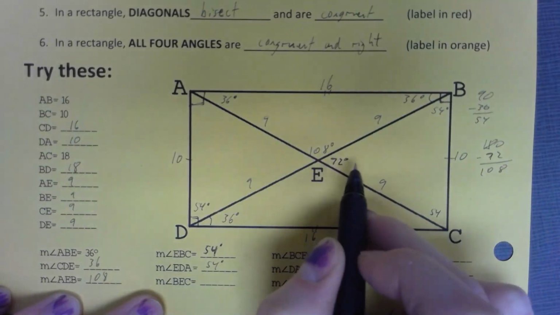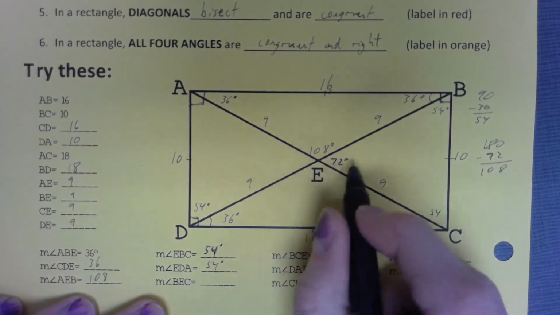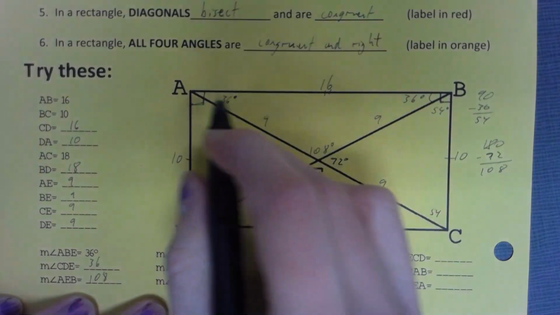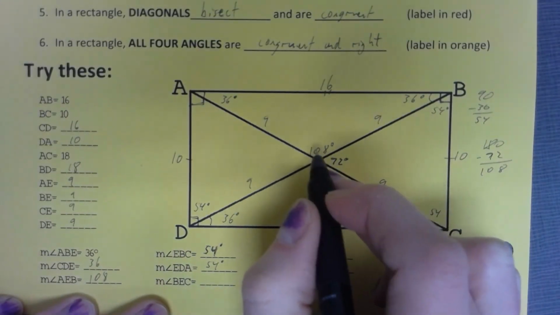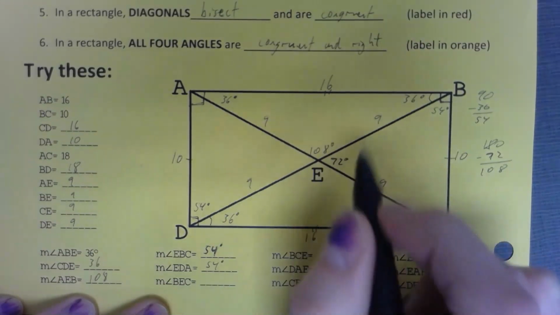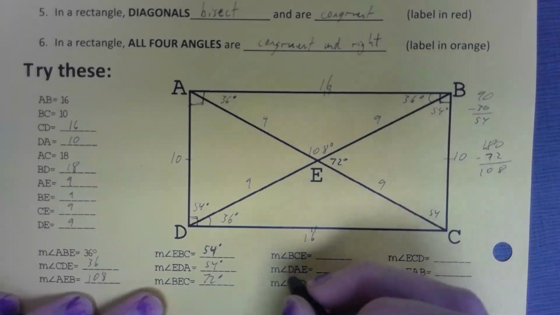And 72, if we think way back to our section on angle pairs or on triangles, an exterior angle on a triangle is the sum of the two non-adjacent interior angles. So 72 being the exterior partner to this 108 is those 36s put together. So you could take that as a little shortcut as well if you want.